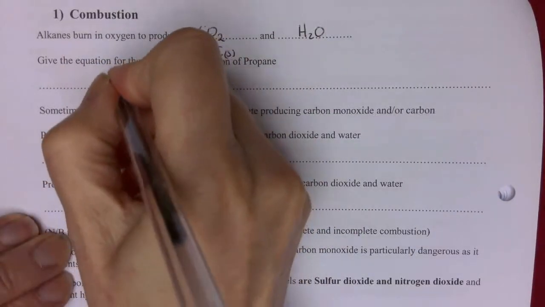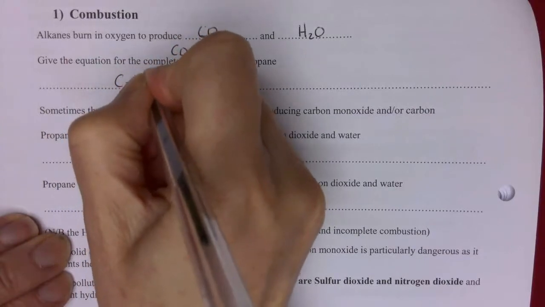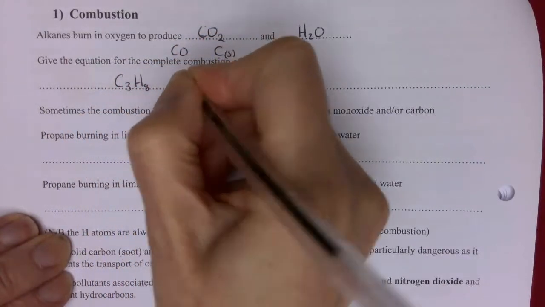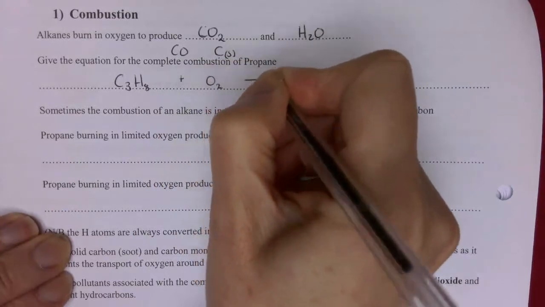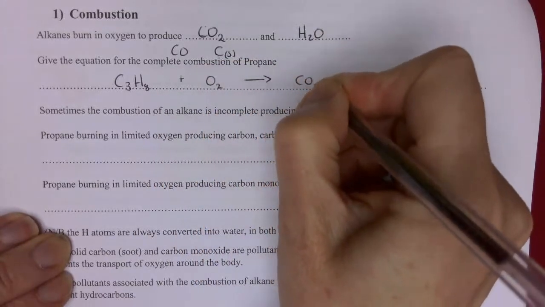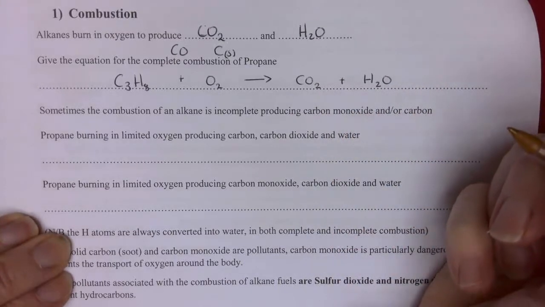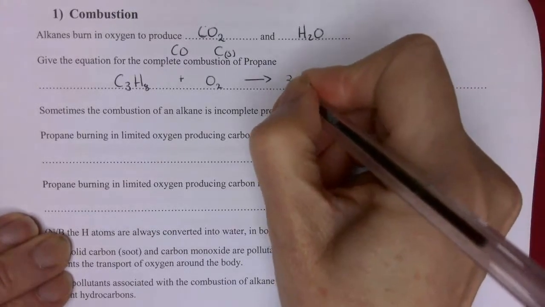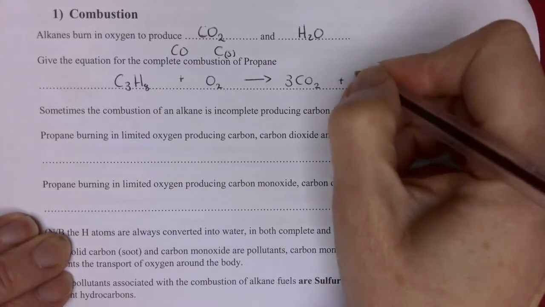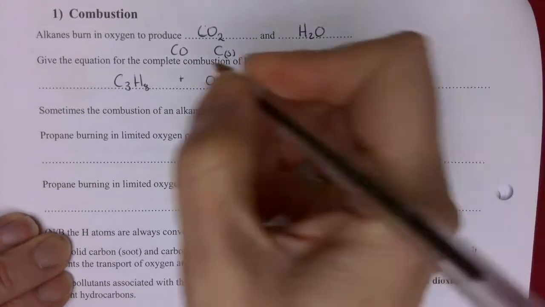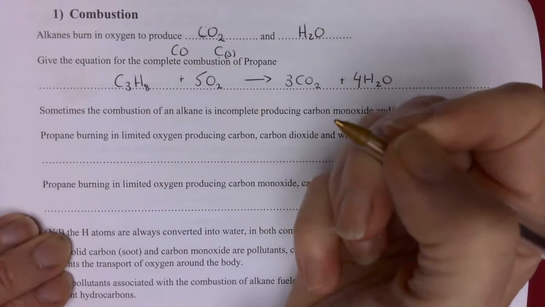So propane, C3H8 and oxygen burn to form carbon dioxide and water, because this is complete combustion. I do need to make sure it balances. So I've got 3 CO2, 4 H2O, and therefore 5 oxygens.